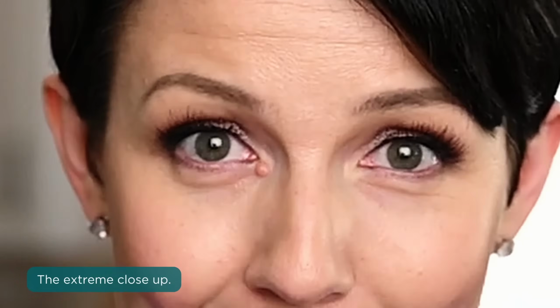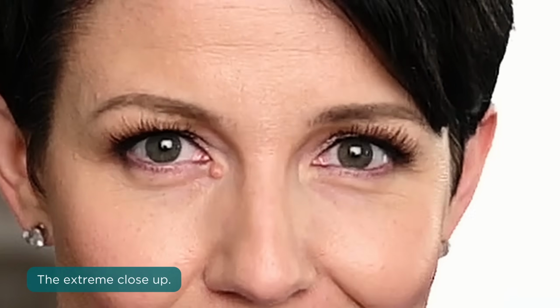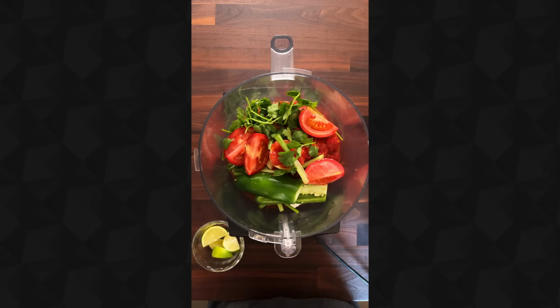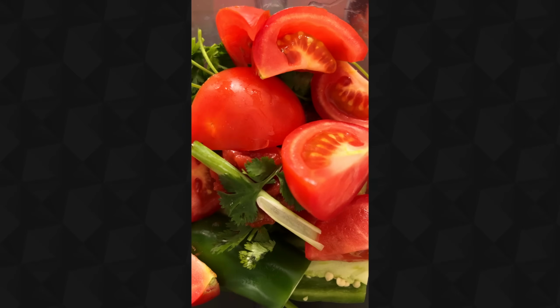But now, still closer, as if we weren't close enough. Now we're going for the extreme close-up. I call these the details shot. And this is where the viewer is understandably seeing something really close up. So for example, we went from seeing the whole bowl in the close-up shot to now we're physically inside the bowl, seeing those smaller details of the salsa. Extreme close-ups are super effective in food videos because these really help to kick our salivary glands into overdrive.